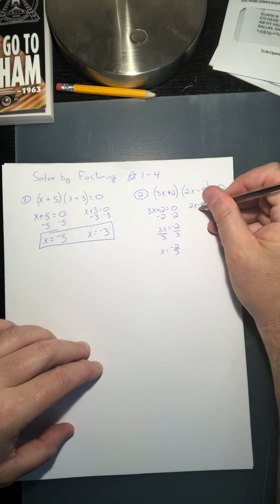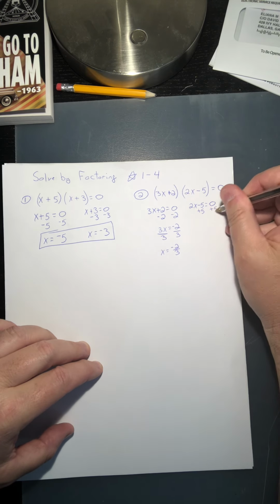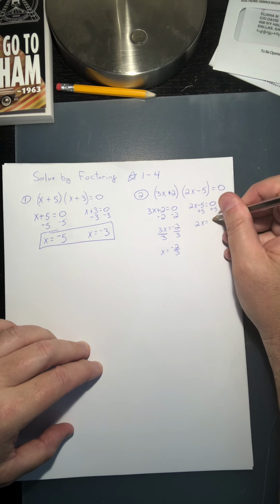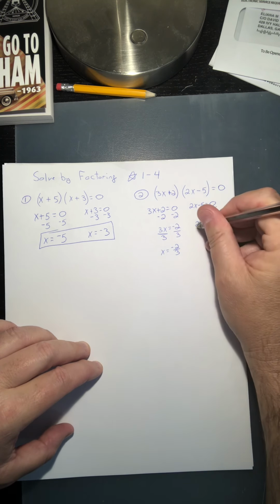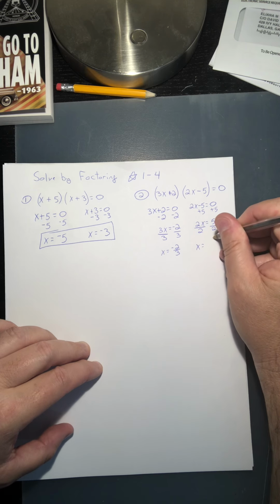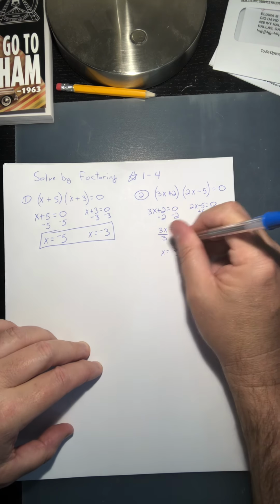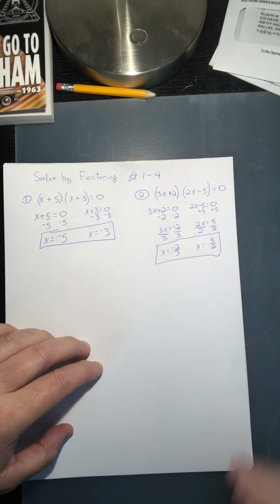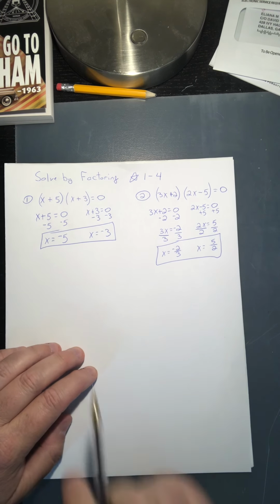On this other equation, I'm going to add 5 to both sides. And then next, we're going to divide both sides by 2. And there's my other answer. And you're finished.